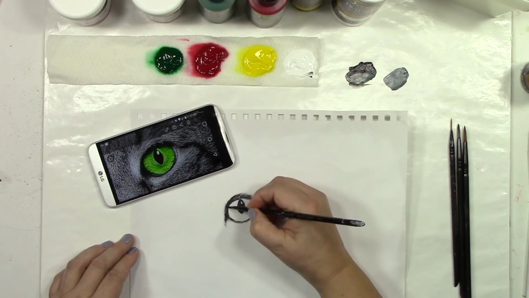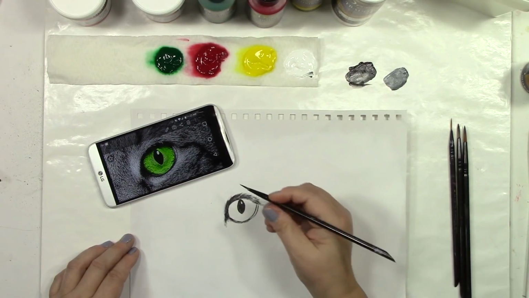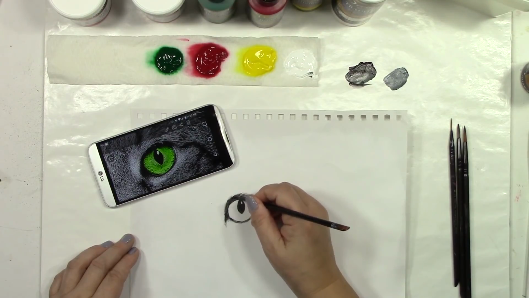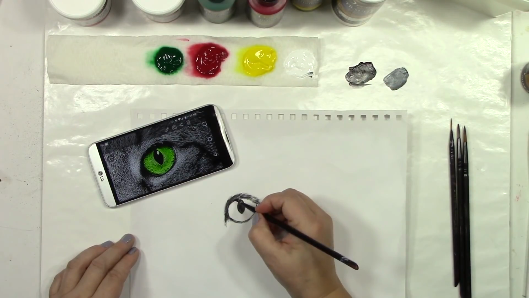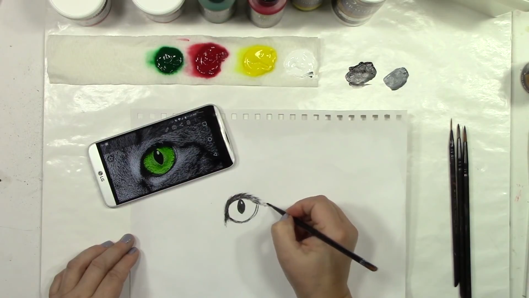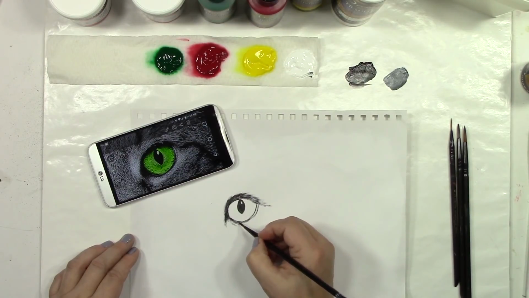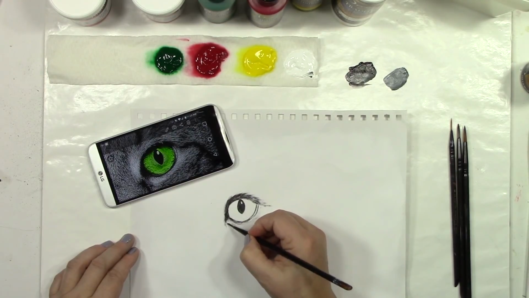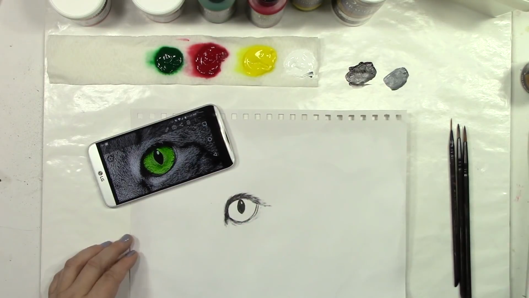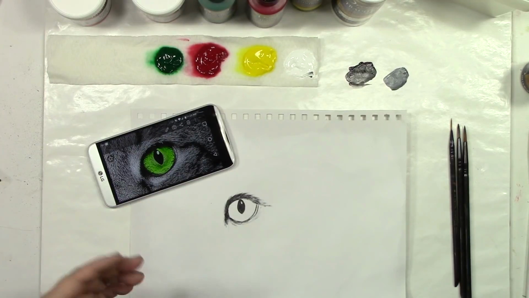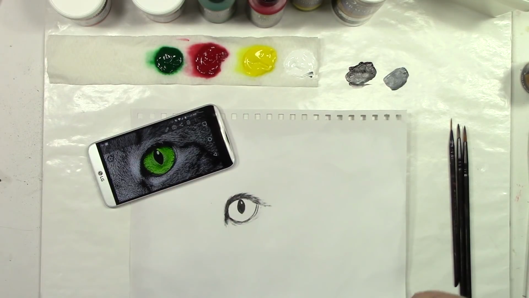And again, I've got classes on doing animal fur and all that stuff, so you can refer to those. To get the green of the eye is one thing. Because we're working with transparent colors, I also want to put all those striations in the eye. I'm not going to copy that exactly. I'm going to make up something similar.